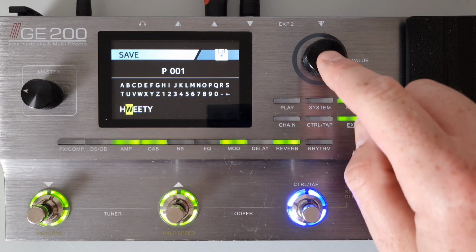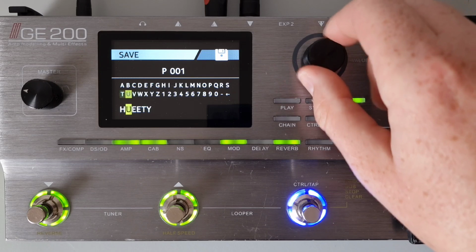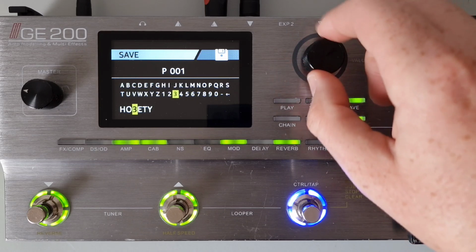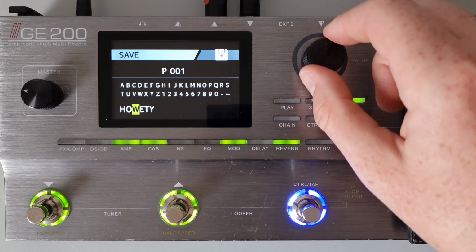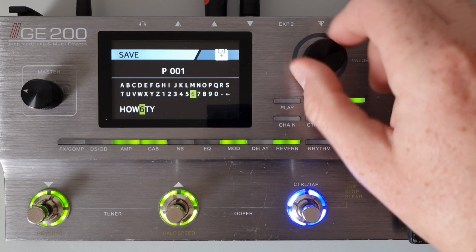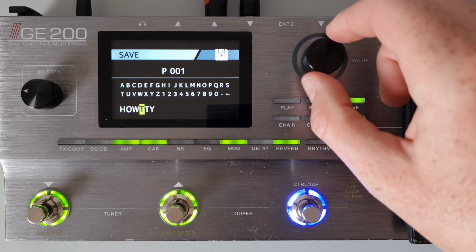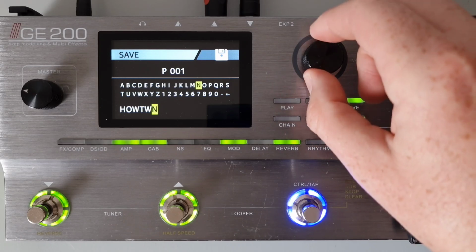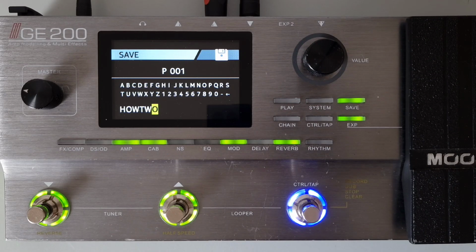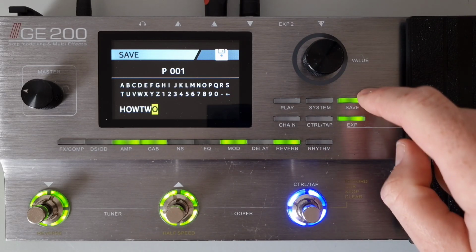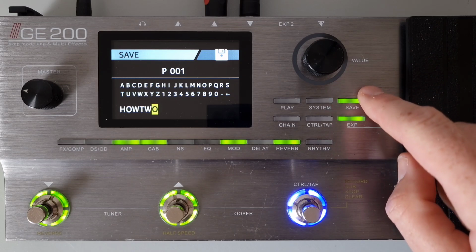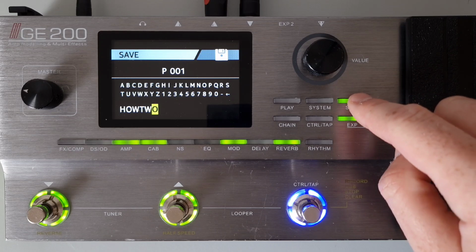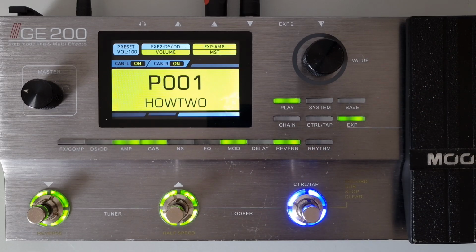Rotate the value knob to select the next character, press down to edit, and just continue to do so. When you've changed your name, press the save button again to execute. If you don't want to change it or make any changes, press the play or chain button to exit without saving. But we're going to go ahead and save this, and that will change the name of that patch.